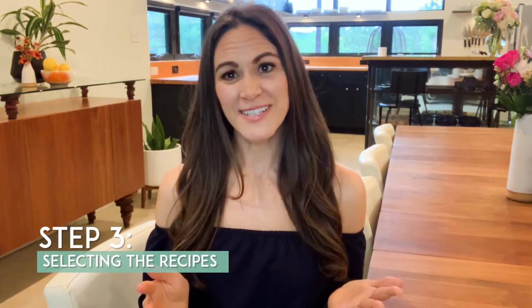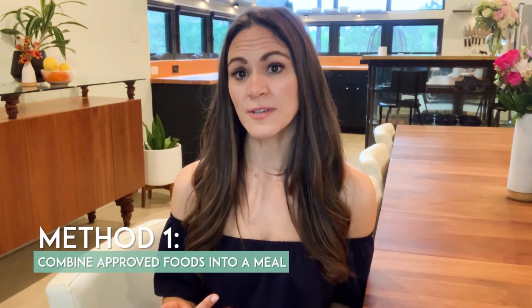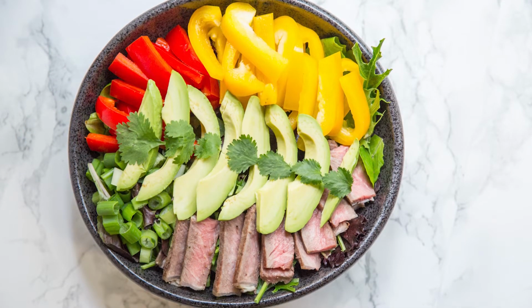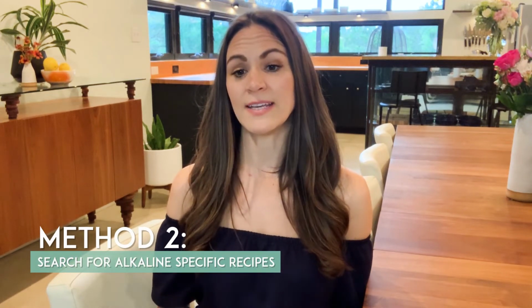Step number 3 is selecting the recipes. So this is the fun part. There's 2 different approaches that I use for selecting recipes. The first method is to just select foods from your list that you enjoy and combine them into a meal. So you might want to take some veggies and turn them into a stir fry, or take different ingredients to form a salad. The second method is to find recipes specific to your alkaline eating plan.